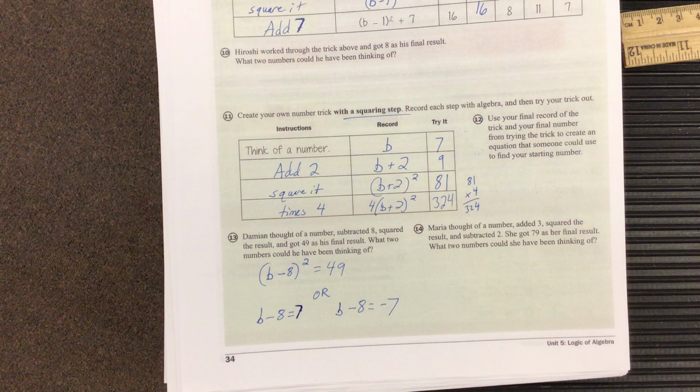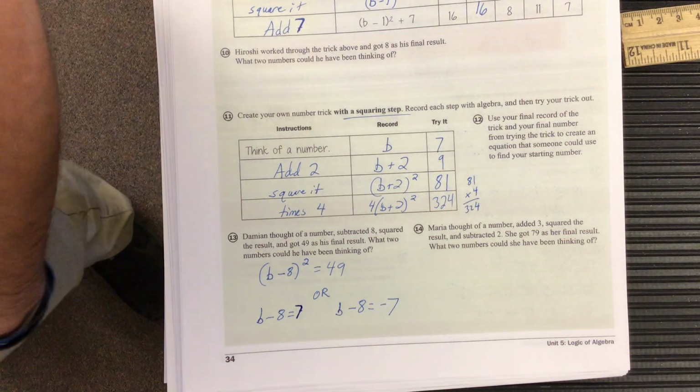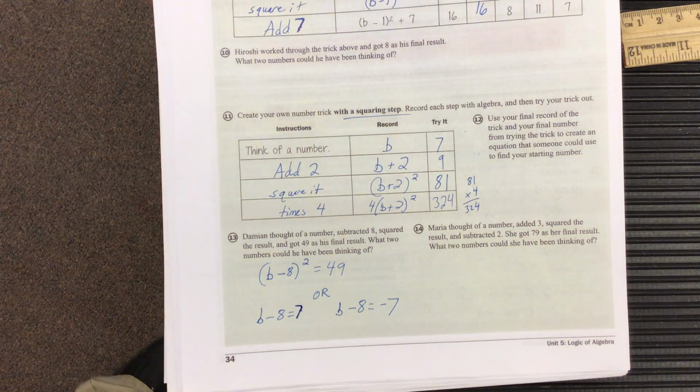All right, so 7 squared is, of course, 49, and negative 7 squared is 49. Okay, I get it. So I got to figure out what B is on the first one. I figured it out. Devin, you got that one? I got it. What minus 8 is 7? I got it first. 15. 15 is correct. Yes.